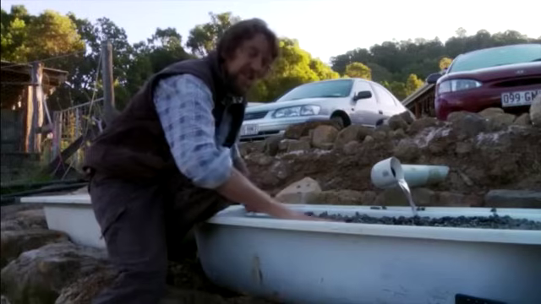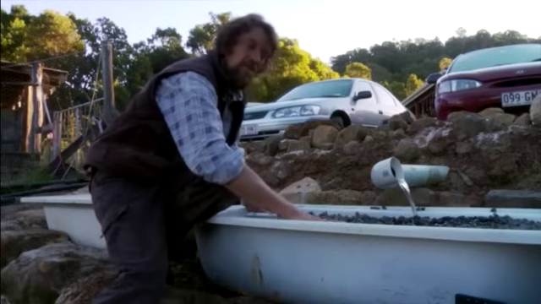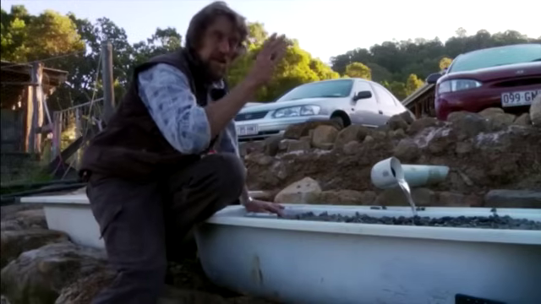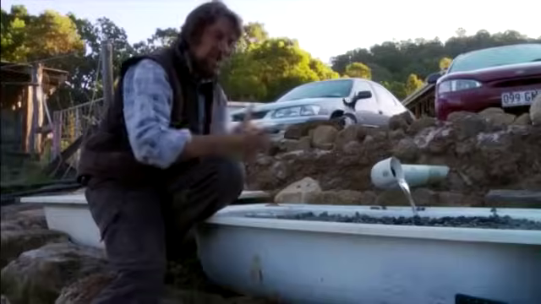The oxygenation and the cleaning of the water with the gravel, algae and plant roots keeps the fish happy because the water's oxygenated. If you want to concentrate a lot of fish in a small space, you need oxygen. You've got to exchange the water and the water's got to be oxygenated. Then you can get a lot of fish in a small space.